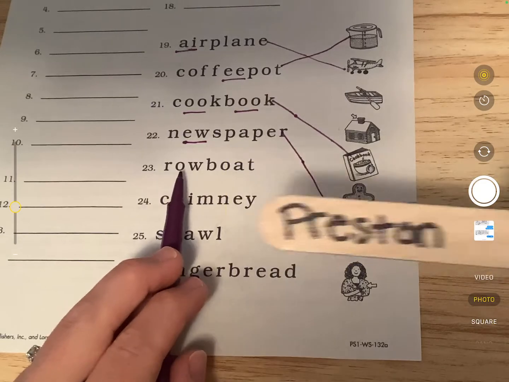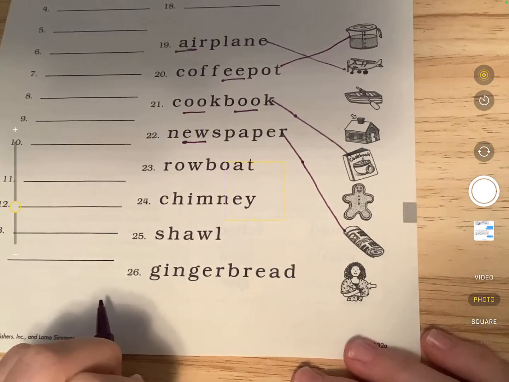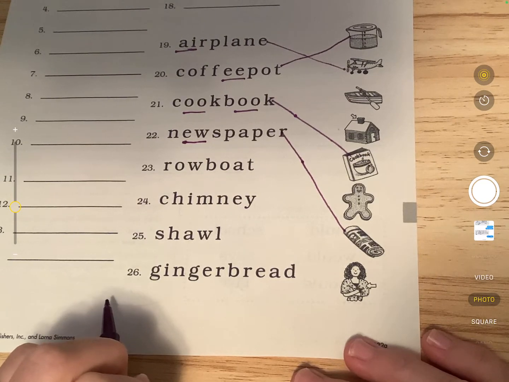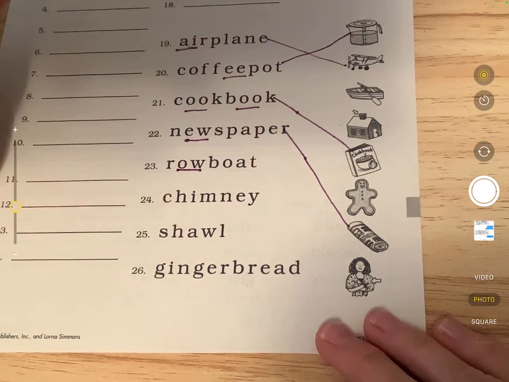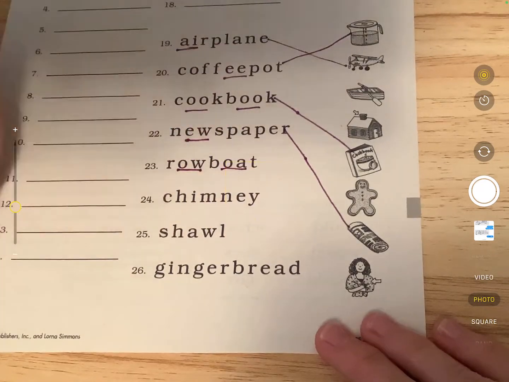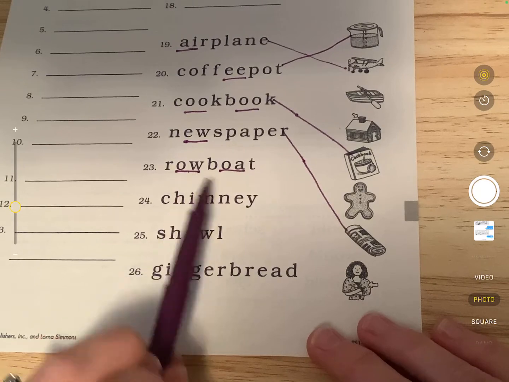Here's number 23. Preston, do you see the vowel digraph in this word? It's actually 2 of them. Okay, I see OW and I see OA. Preston, I want you to pause me while you think about what OW and OA say, and tell me out loud.